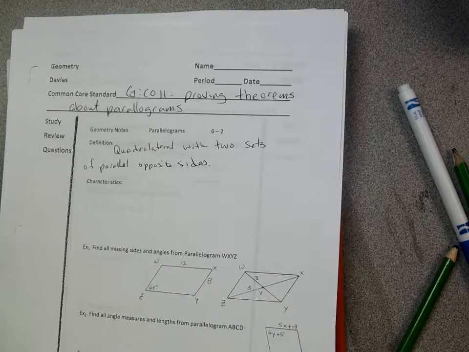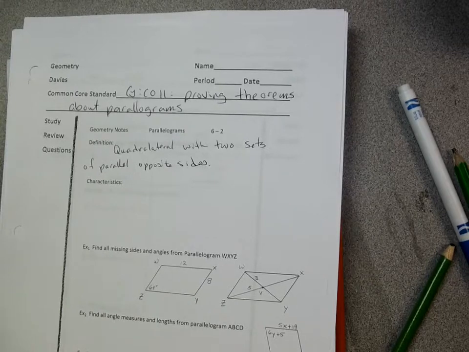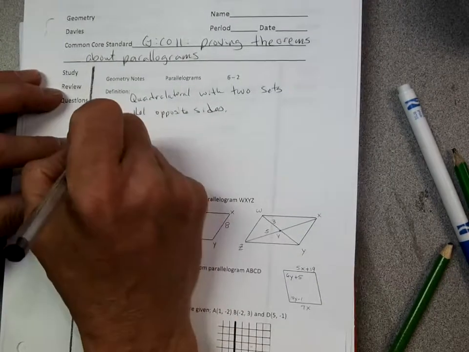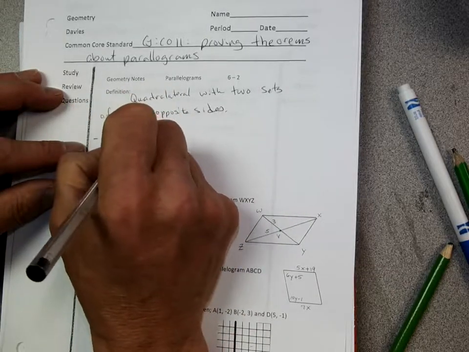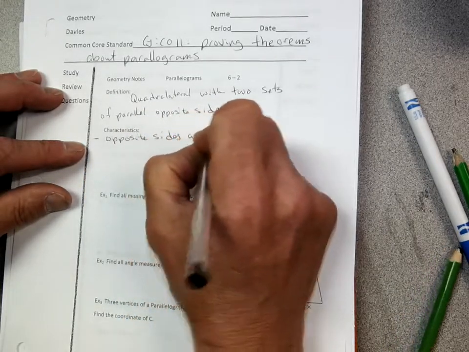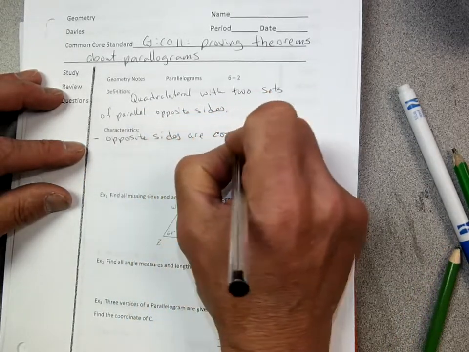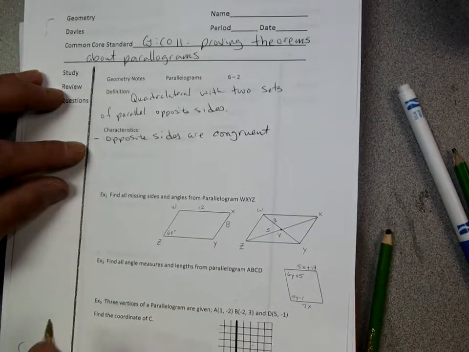We're going to find that knowing that this is parallel later on, when we do a proof, and I've got a couple of proofs to do, will help us out. So we know that for sure. Now the characteristics, so those are all the things we had in our theorems. Well, one of the things we know, characteristics, we know that opposite sides are congruent. That was one characteristic.